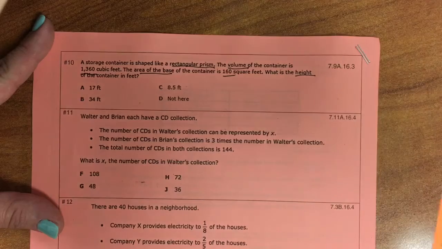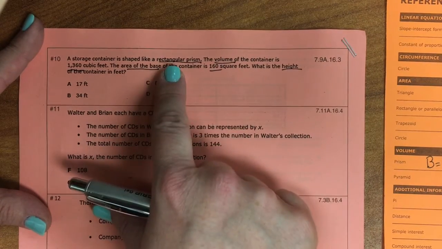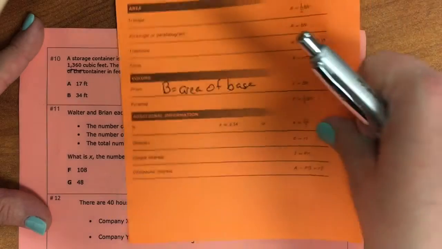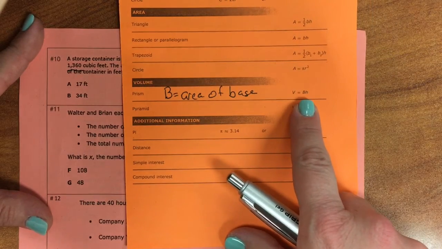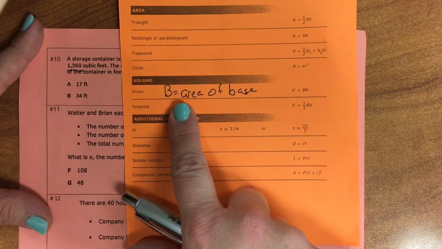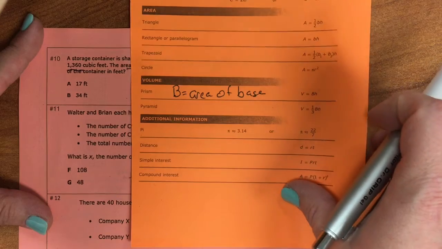So I need my handy dandy reference material because I'm solving for volume of a rectangular prism. So I'm going to look in the volume section for prism. Volume is big B times H. Big B is the area of the base. So the formula is V equals big B times H.